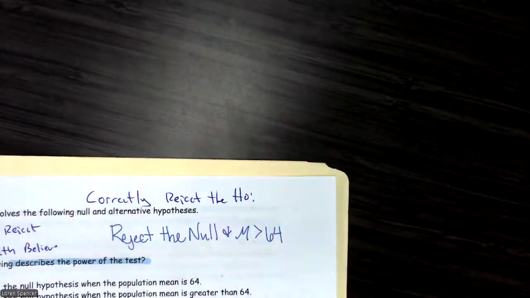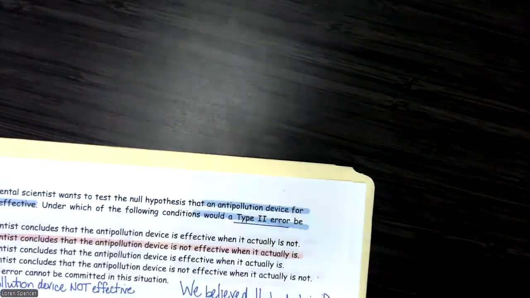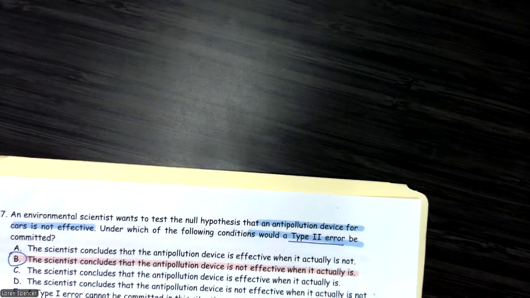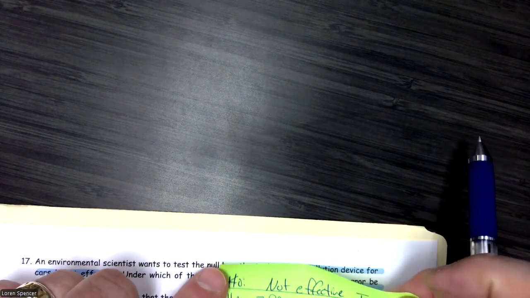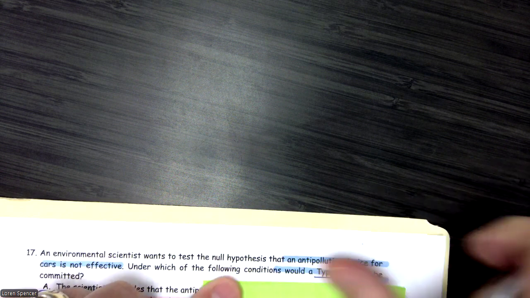Okay, number 17. Continuing with the same problem. What would be a type 2? Well, type 2, we have the same, I'm going to rewrite that. With the type 2, we're still going to have the same H0 and the same Ha, but the results are different.